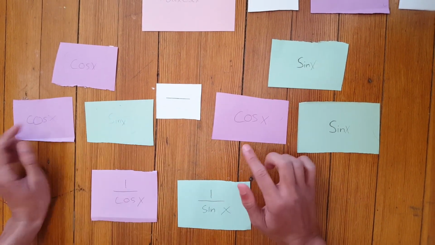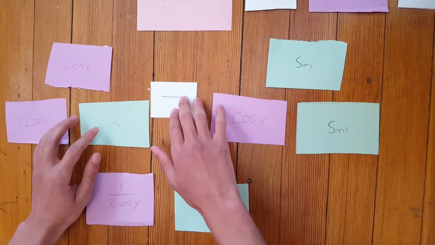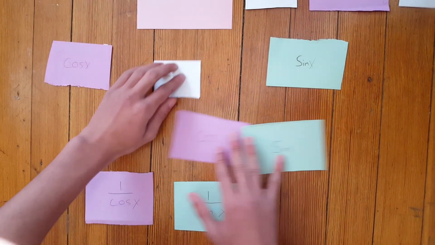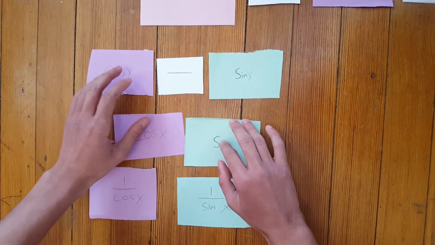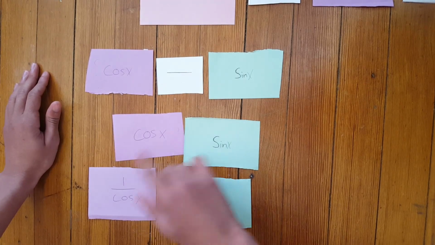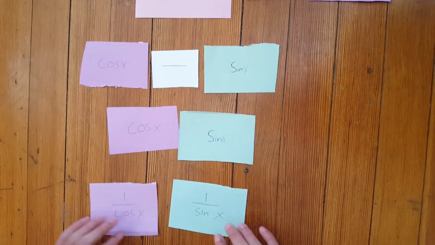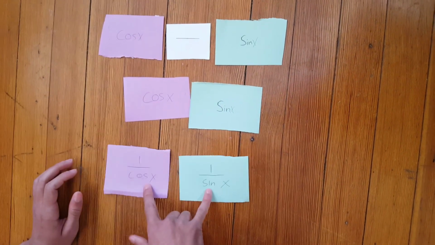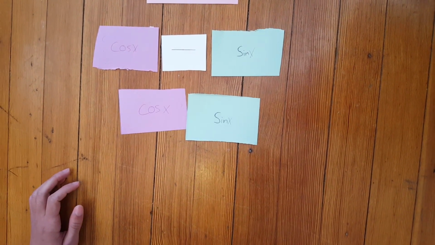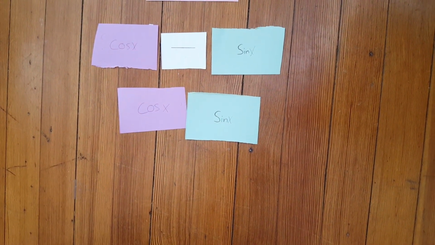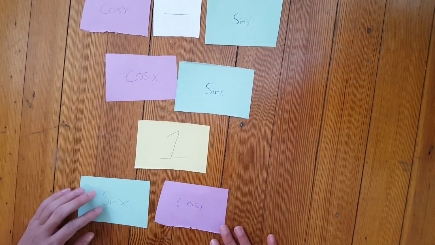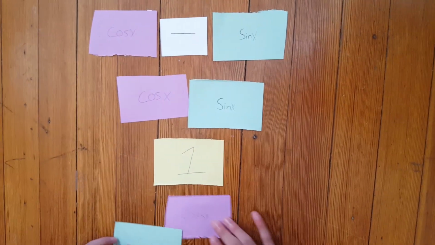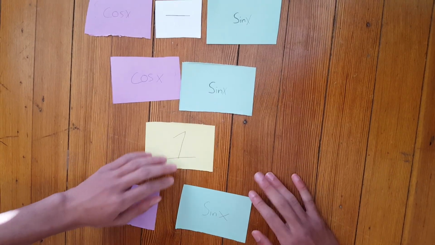And since we have a common denominator, we can combine them. So we just do this. So we're going to have cosine minus sine over cosine sine. So we still have this denominator here. So we can combine these to have 1 over sine cosine. Well, 1 over cosine sine.